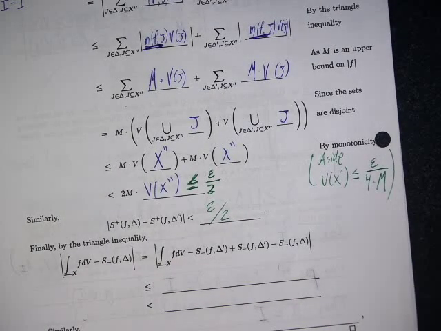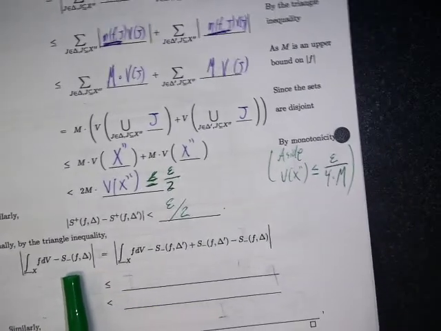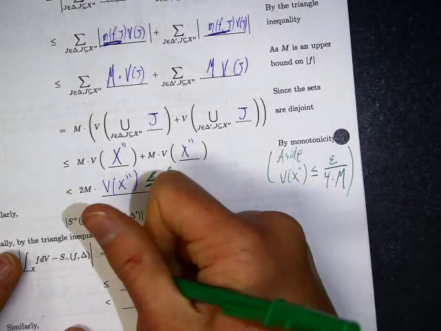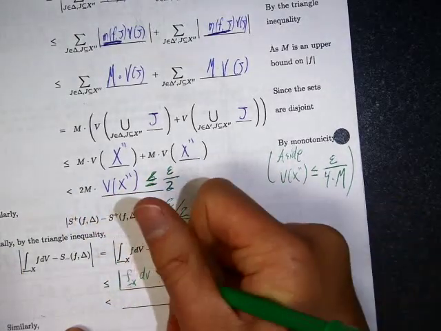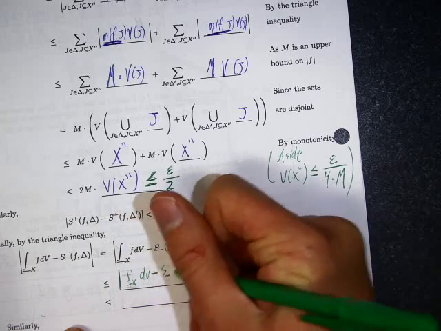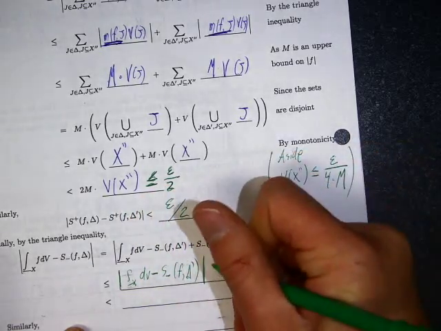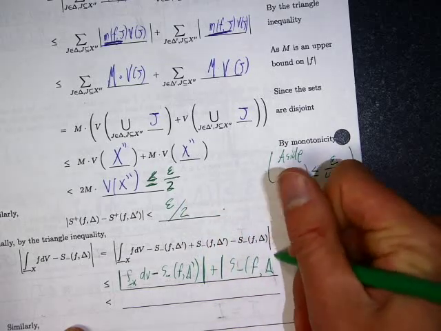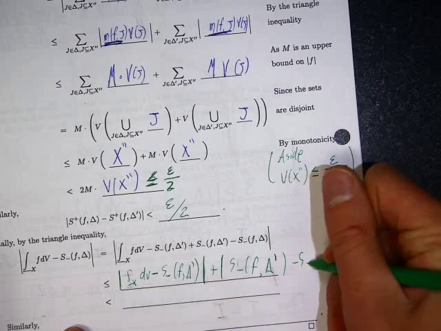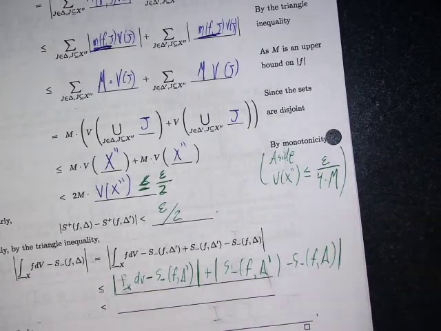So by the triangle inequality then, the difference between the lower integral and the corresponding lower sum is less than or equal to the lower integral of x dv minus s minus of f delta prime. Fair enough.